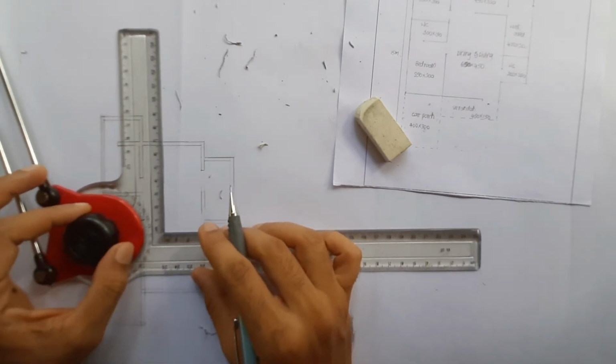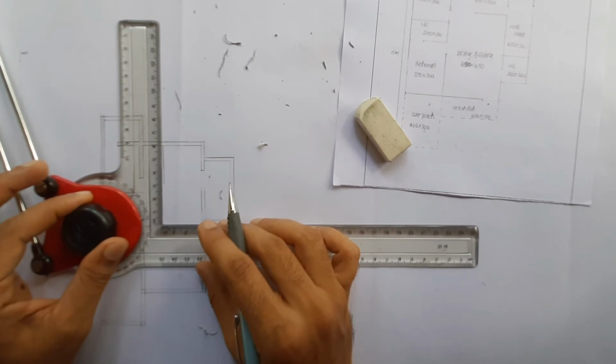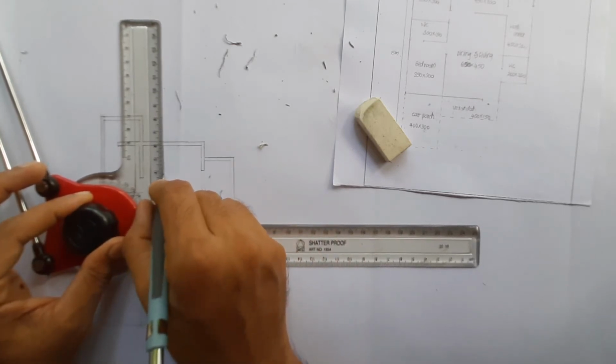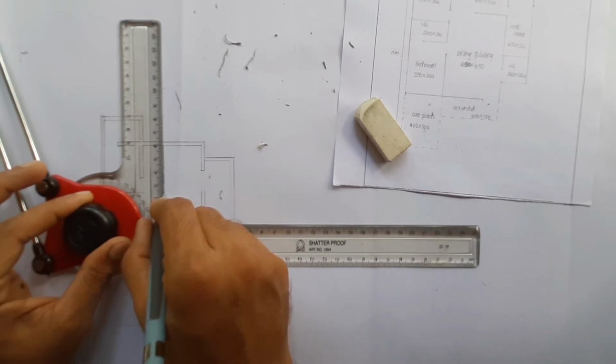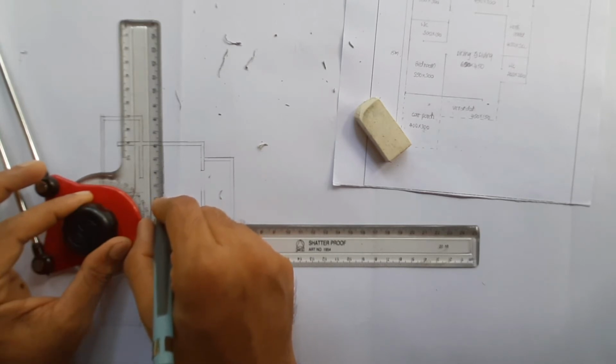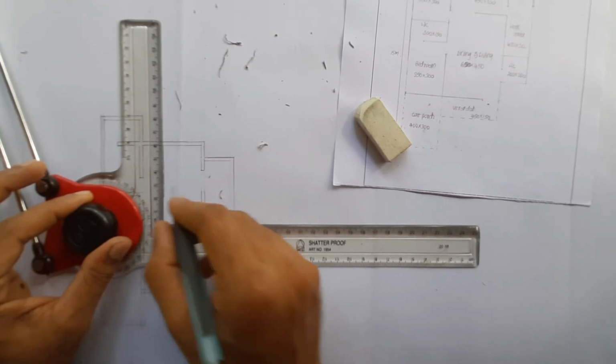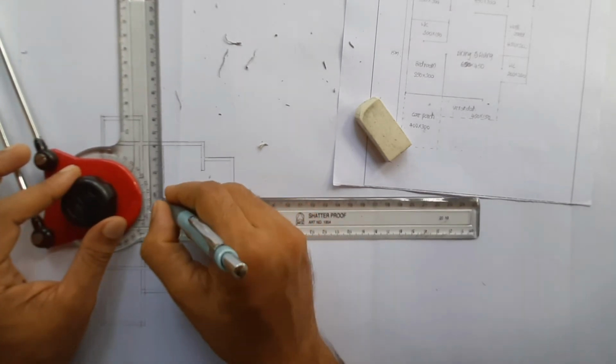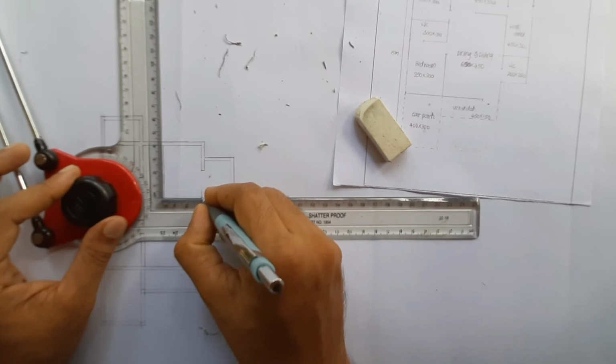So you can take somewhere here up to some 4 meter you can easily take. Make it like this.